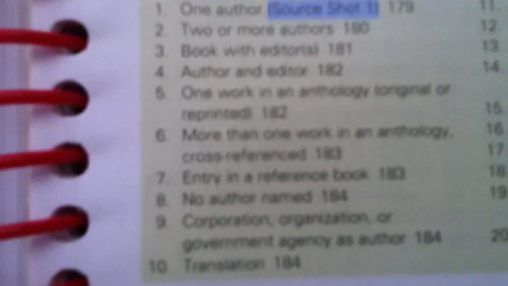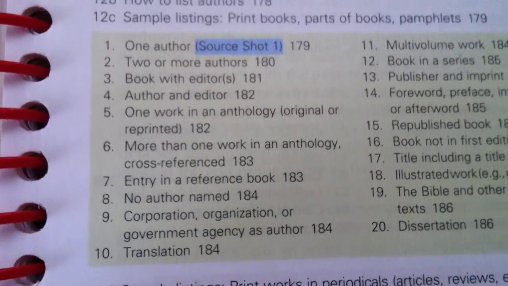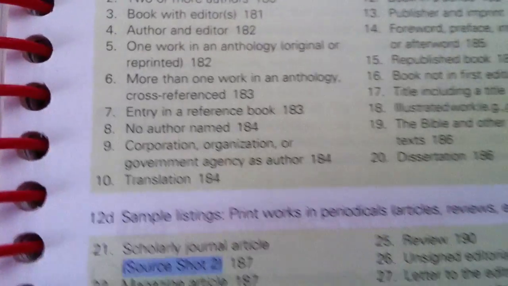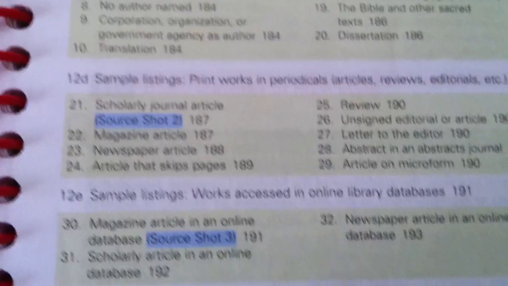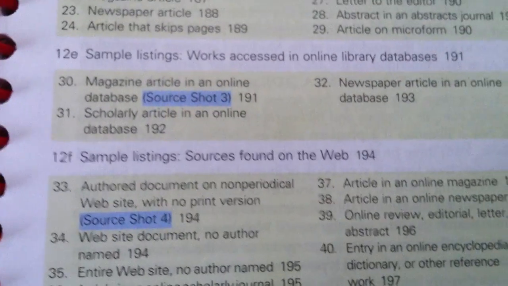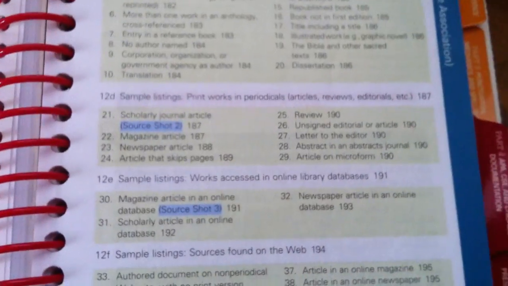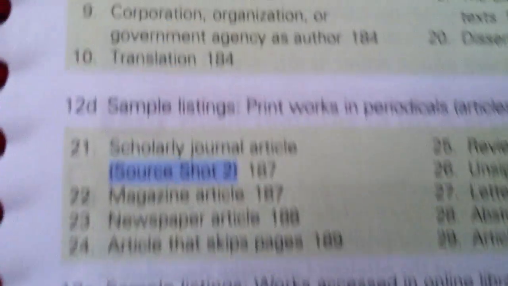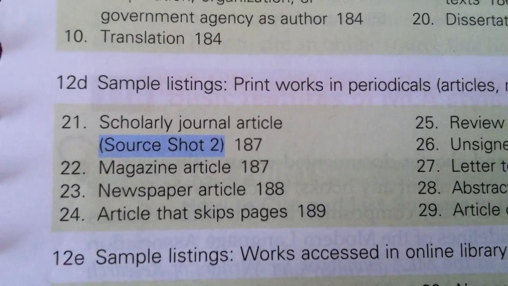So let me zoom in here and focus a little. One author, these are all print books, parts of books, etc. So a translation, a book with an editor, a single author, etc., etc. And this one's about print works and periodicals, magazines and newspapers, works accessed in online databases, and sources found on the web. What you need to do then is not memorize how to do everything, but let's say that you have a magazine, you come to this page, and you see magazines are talked about on page 187.